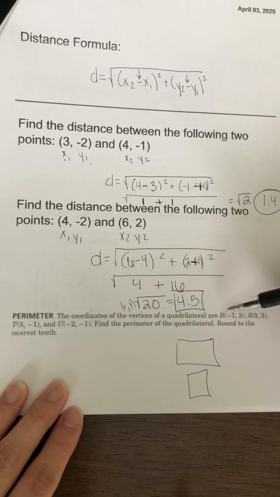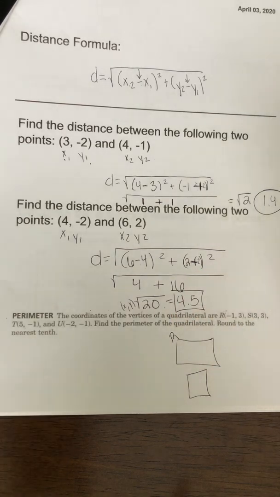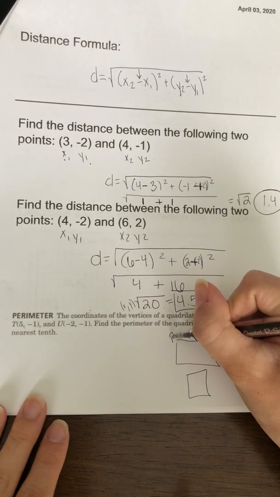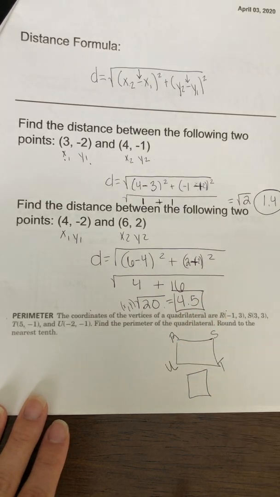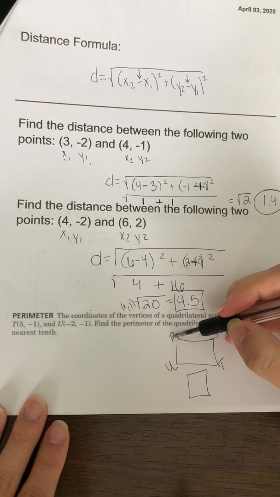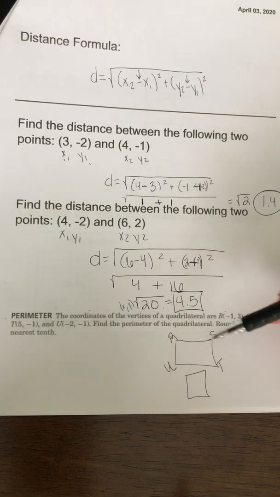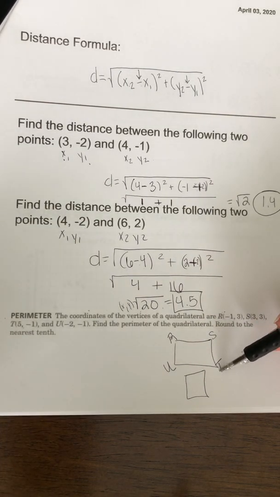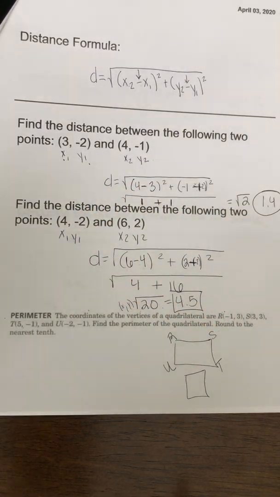I'm going to label it. It doesn't matter where you start. Like I'm going to start here, R, but it has to go in the order. So it has to go R, S, T, U. Or you could have done it the other way, but it has to go in the order. You can't do R and then T and then U. It has to go in the order that you have it written here. So those are my sides of my rectangle, let's say.